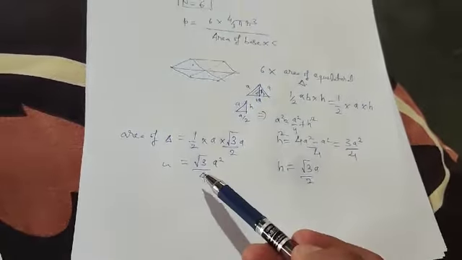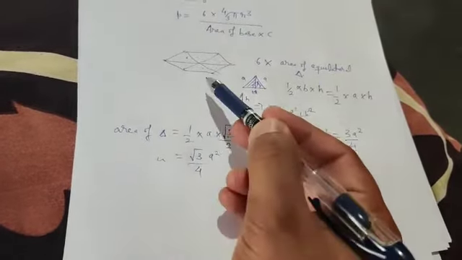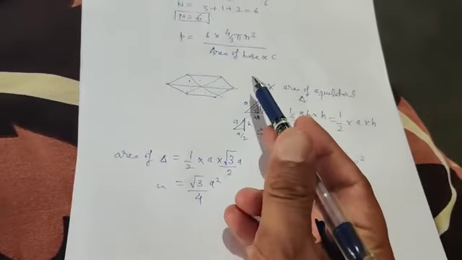So what will be the volume? This is the area for this particular face, because we have 6.